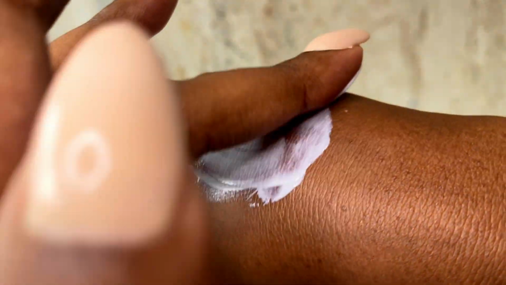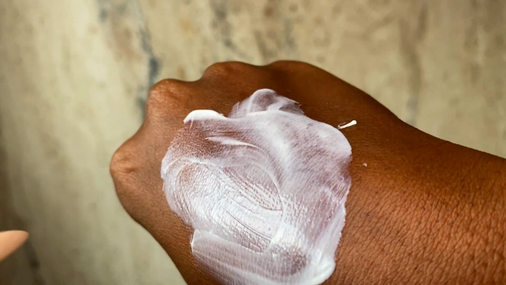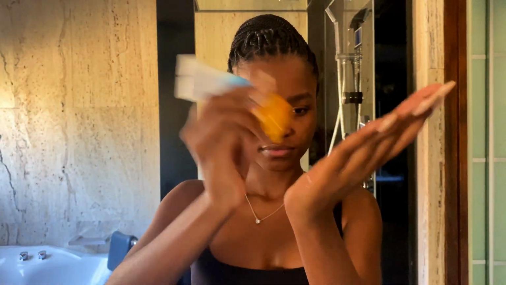It does spread quite easily, but it does burn the eyes. It does have a very strong sunscreen smell as well. It reminds me of being in the pool when I was younger, full of chlorine in the sun. That's the type of smell I get when I apply it, but it doesn't leave any white cast and gives a very seamless finish, and I haven't experienced any peeling using this sunscreen.